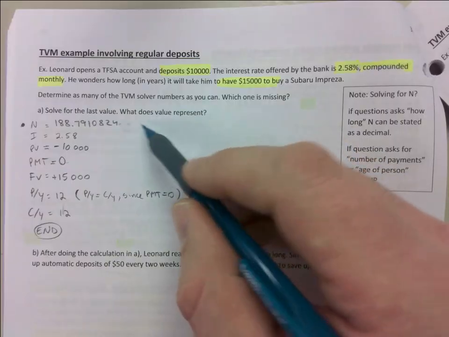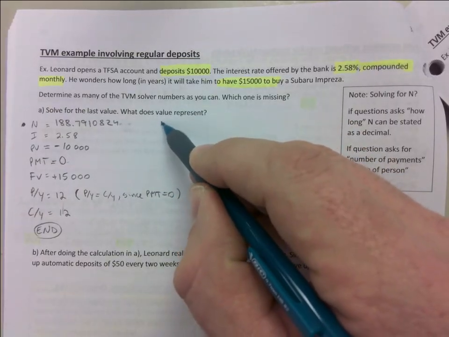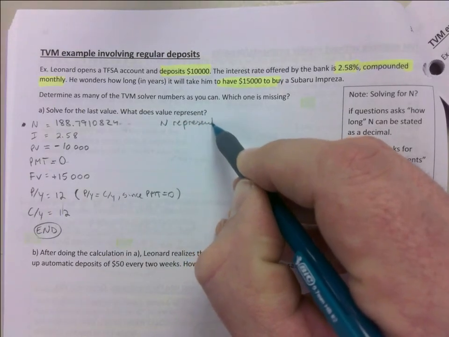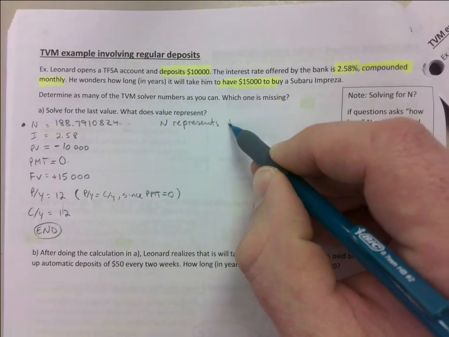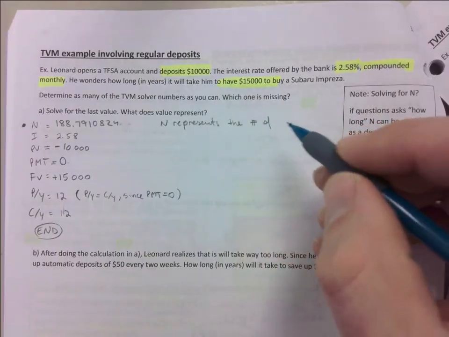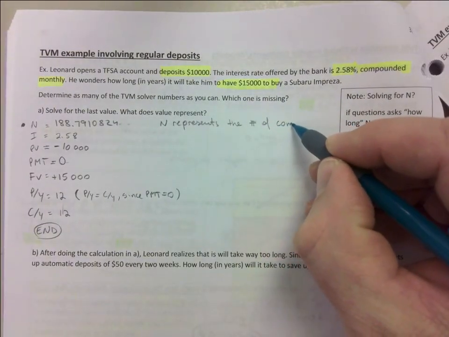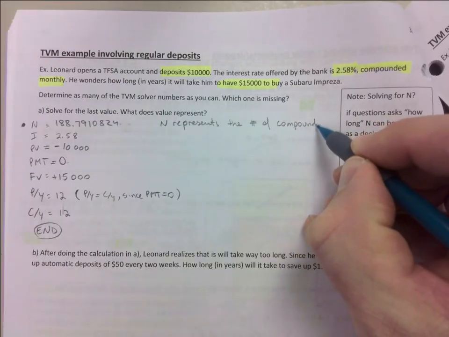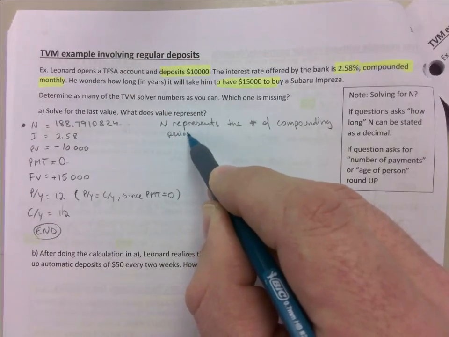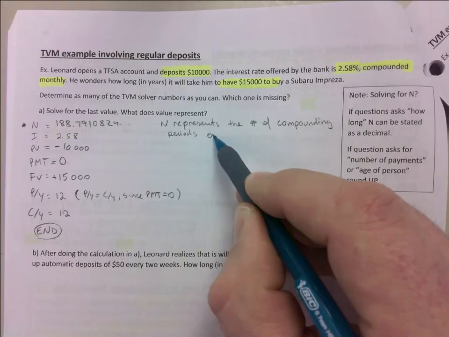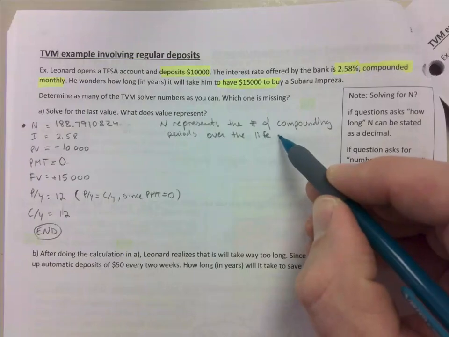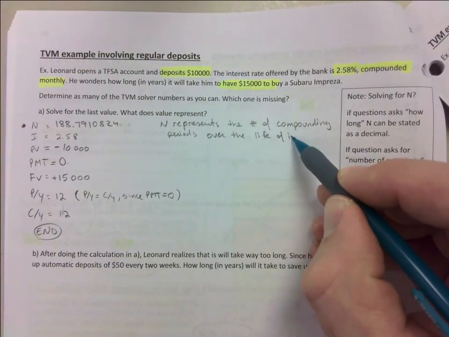In this case, N represents the number of compounding periods over the life of the investment.